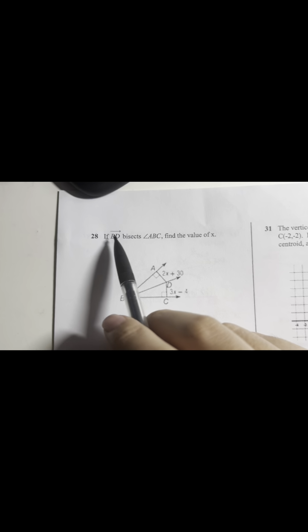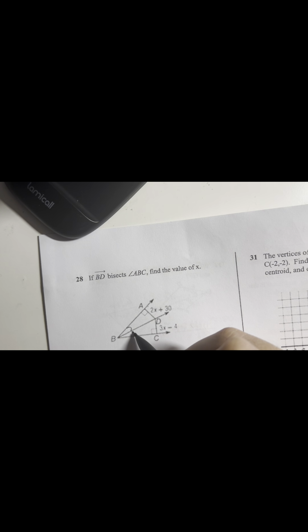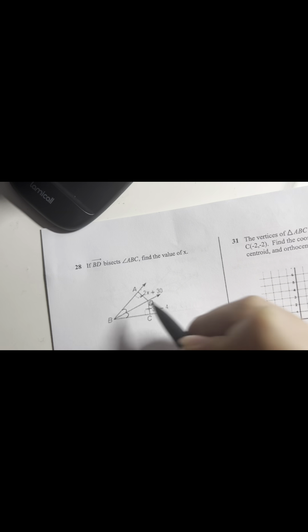If BD bisects angle ABC, find the value of X. So if that bisects ABC, that makes these angles congruent. But when you know that these angles are congruent, it also makes these two sides congruent, right?